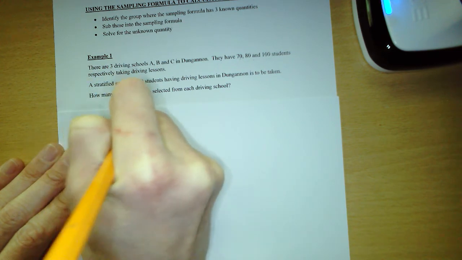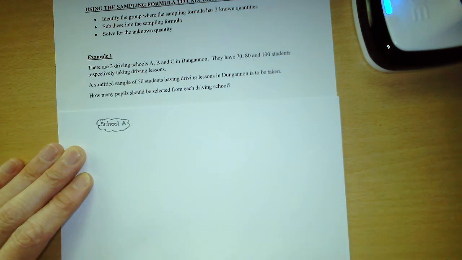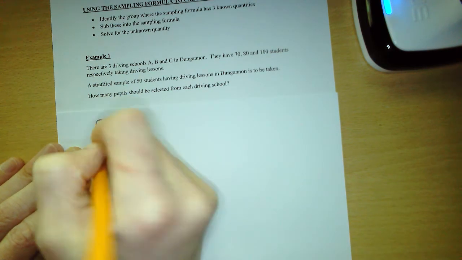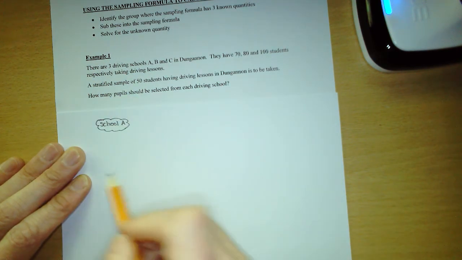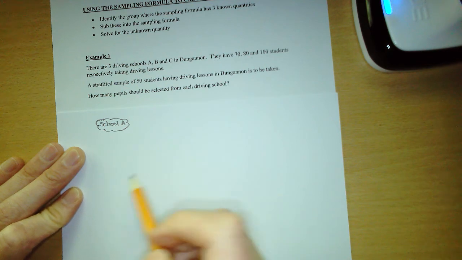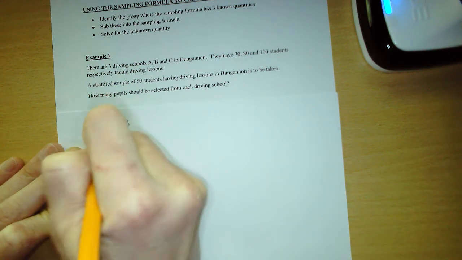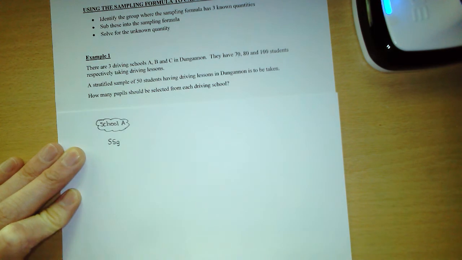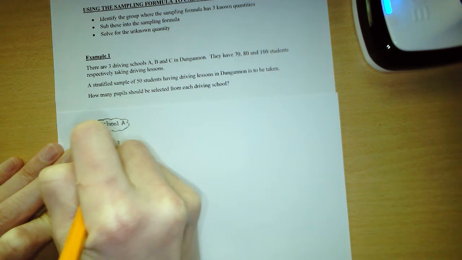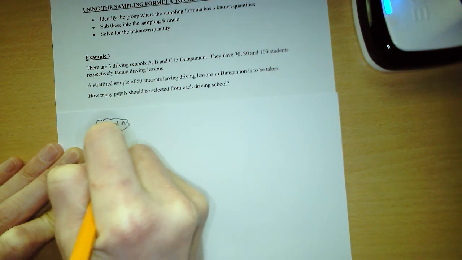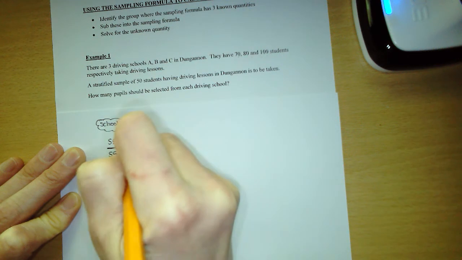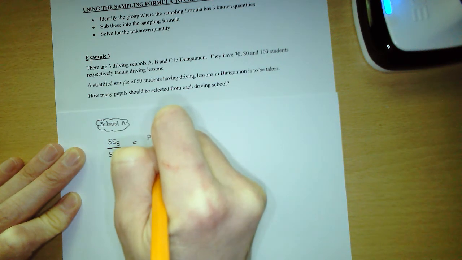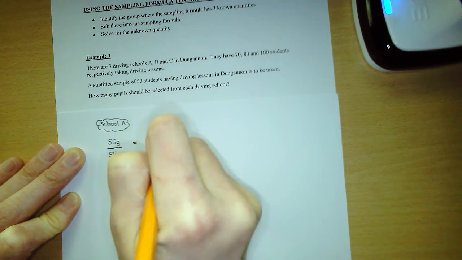And we immediately write down the abbreviated sampling formula. So remember, on the left hand side of the equal sign, it represents the fraction for the sample. So it's always SSG, sample size of the group, divided by the overall sample size, and that's equal to the population size of the group divided by the overall population size.